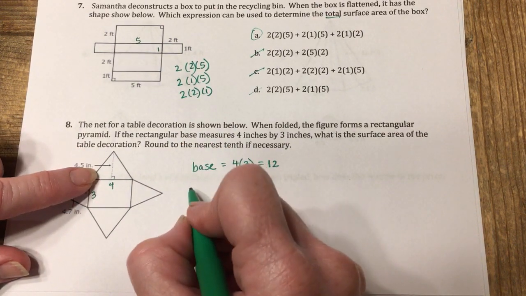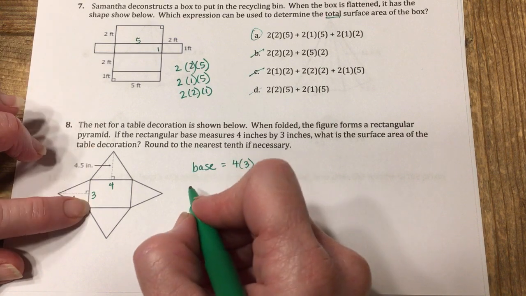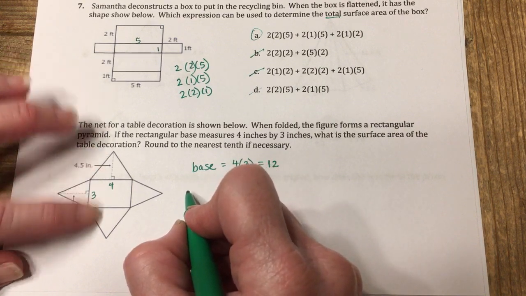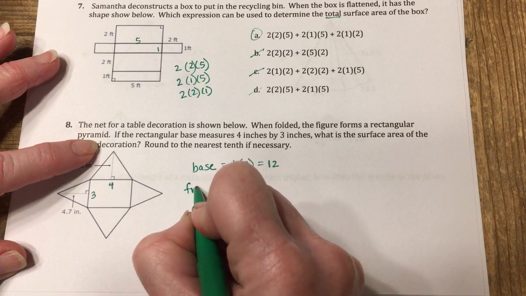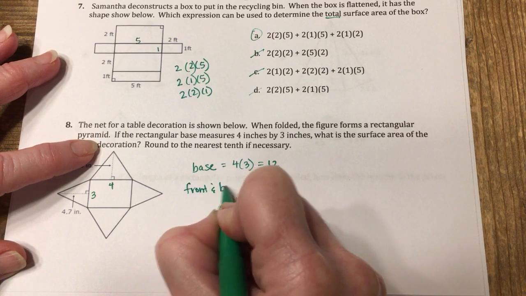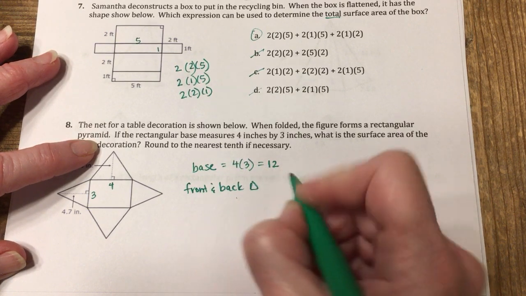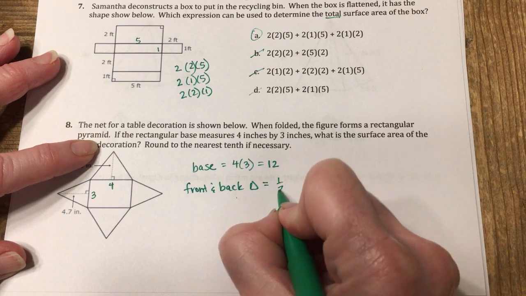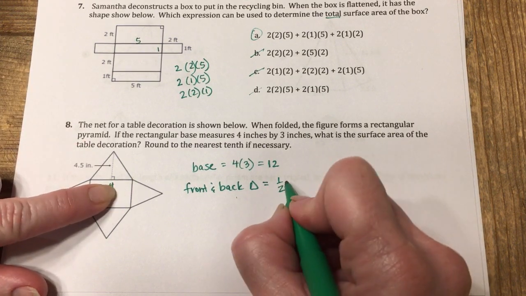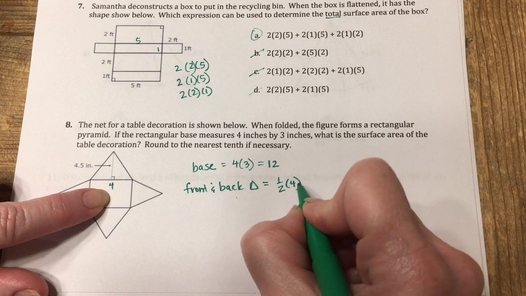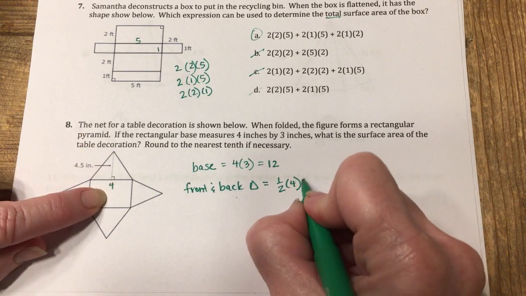So I'm just going to say, I don't know, the front and back triangles, I guess, just to distinguish between the two, would be 1/2 of the base, so that would be 4, times the height, which would be 4.5.